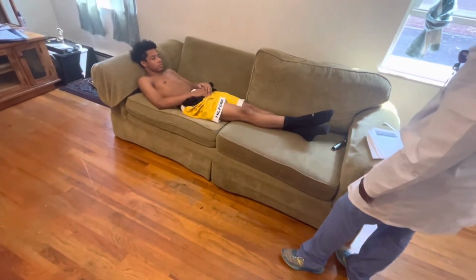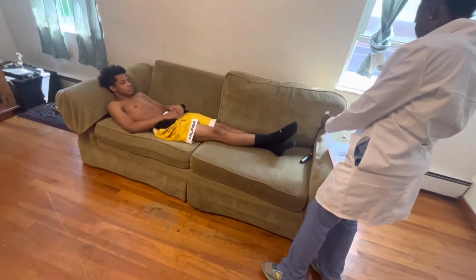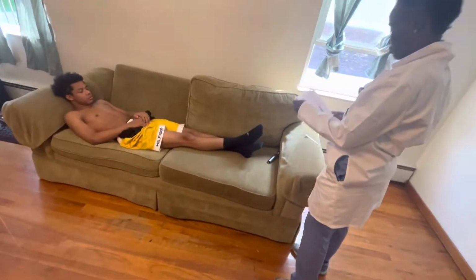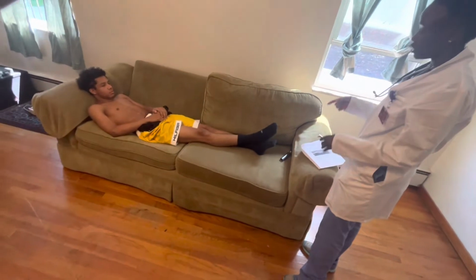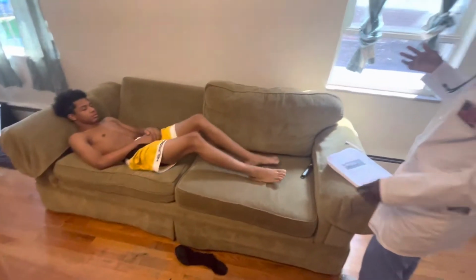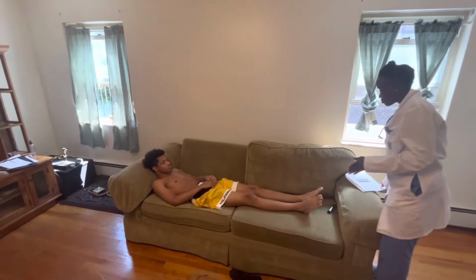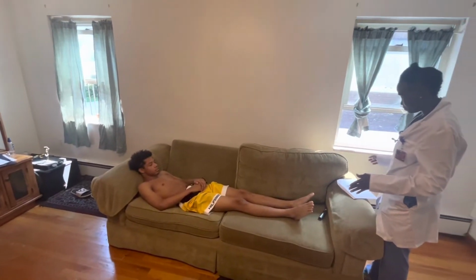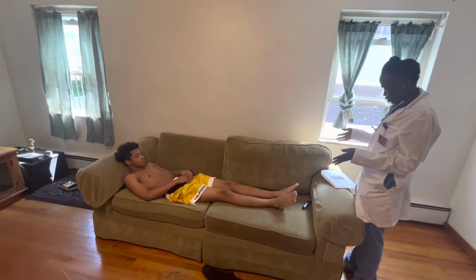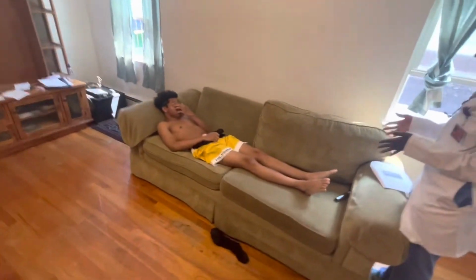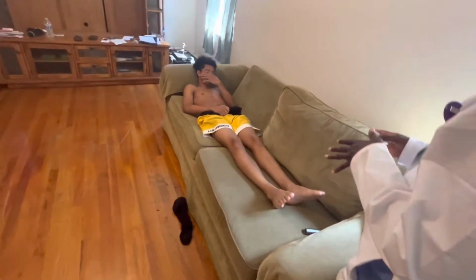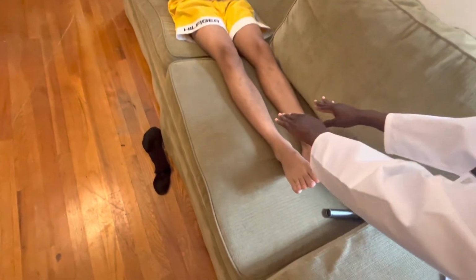And now we are moving toward, can you take your socks off? So now we are moving down to the lower extremities. So I'm going to inspect his legs. I can see the skin color is uniform and the hair distribution on his legs is equal, normal, and regular.